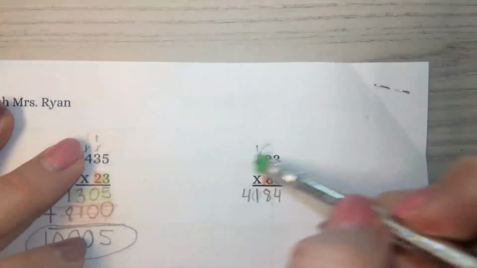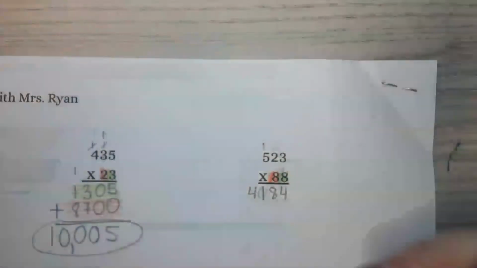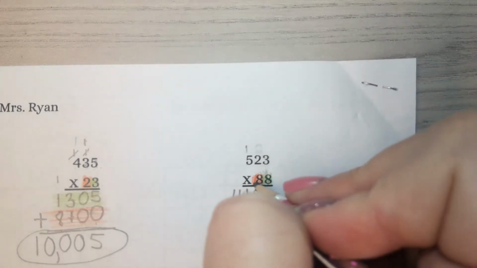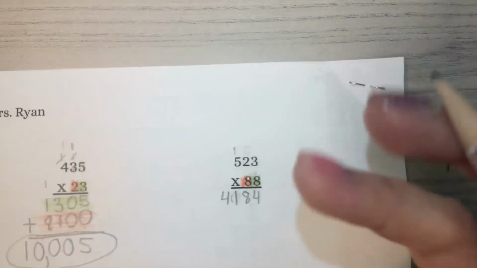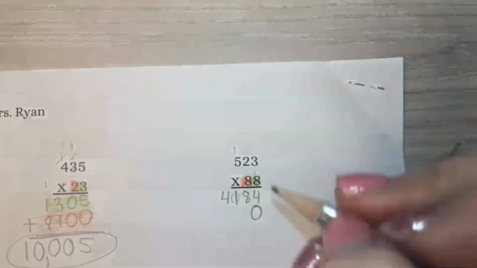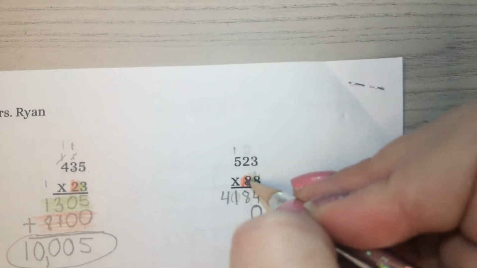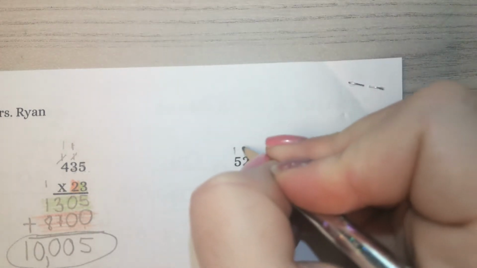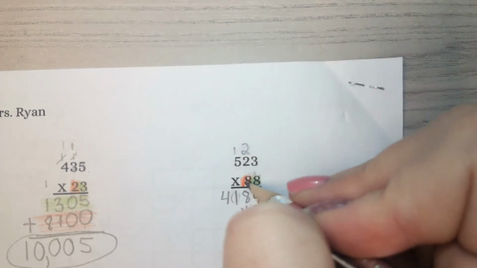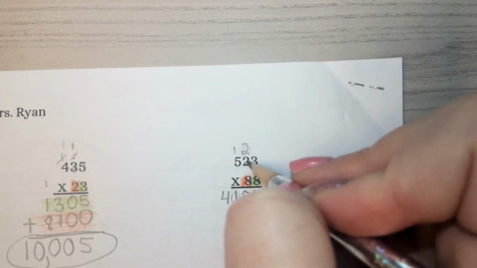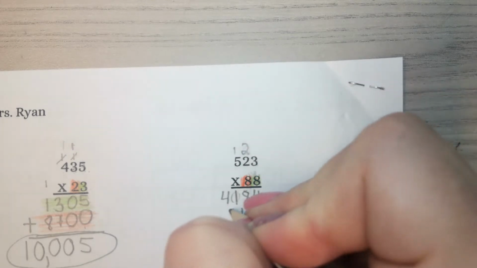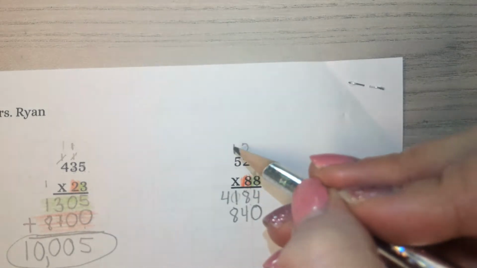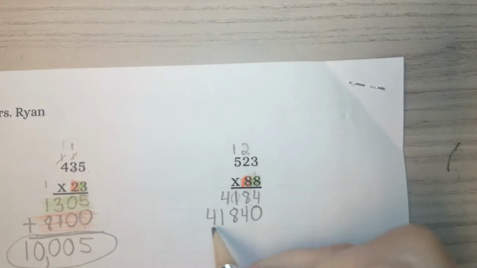I'm going to erase some of this stuff because it gets kind of confusing when I write so much. Now we're going to take 80, because this is the 8, right? If we put this in expanded form, 80 times 523. Well, to do that, I'm going to put a 0 in the ones place. So now this would be 80. So 8 times 3, again, we already know is 24. So I'm going to put the 4 there, carry the 2. 8 times 2 is 16 plus 2, 16, 17, 18. Put my 8 there, carry the 1. 8 times 5 is 40, plus 1 is 41, not 40 because I'm a goober.